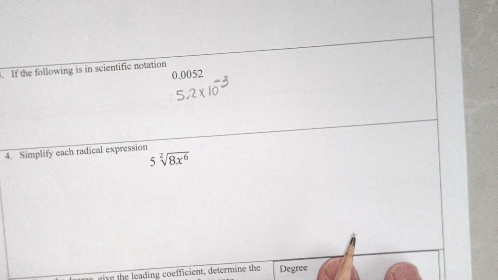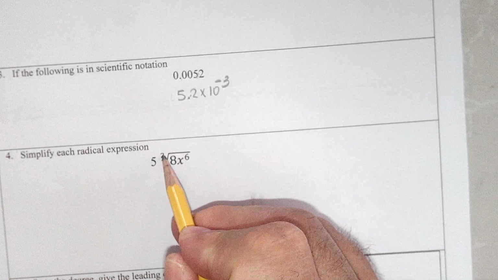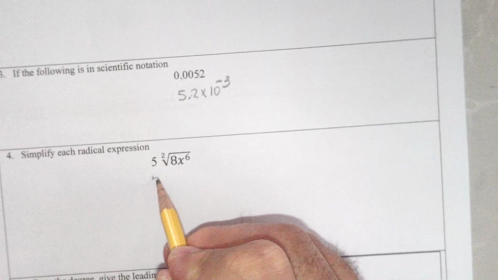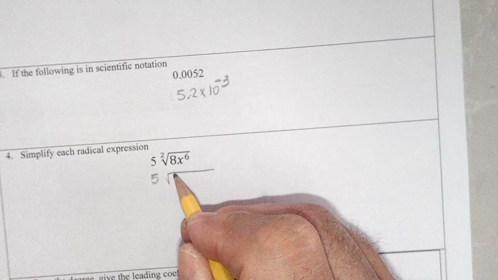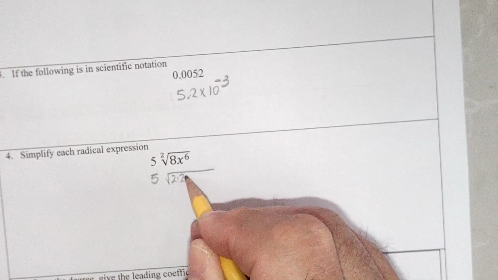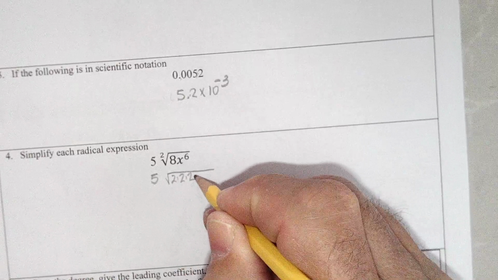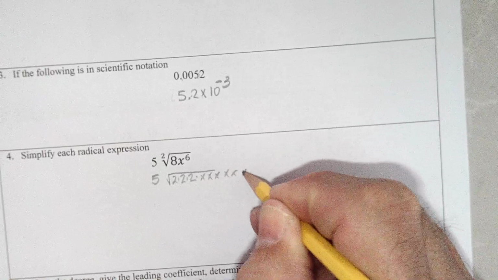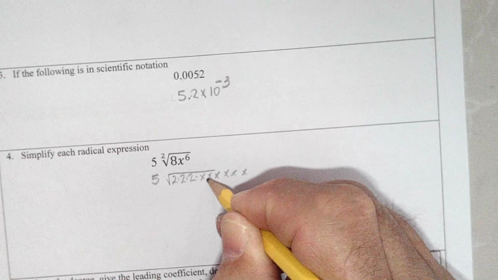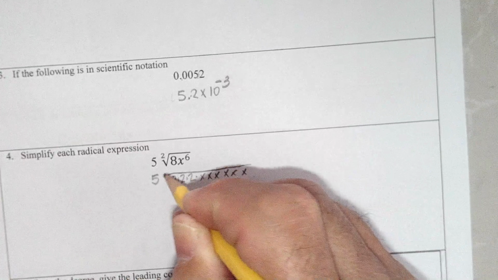Now we got to simplify. This is square root, so we're looking for pairs. 8 is 2 times 2 times 2. And x, x, x, x, x, x. 1, 2, 3, 4, 5, 6 of them. Square root.